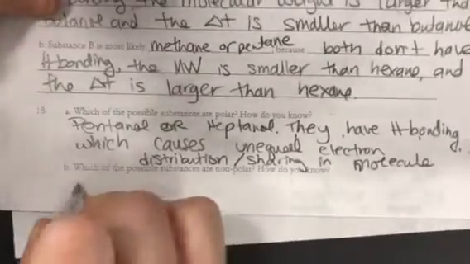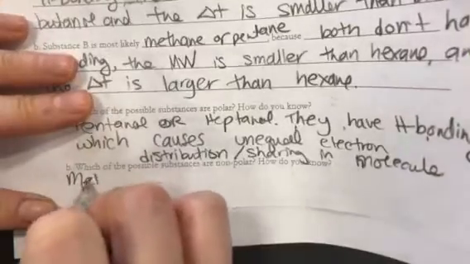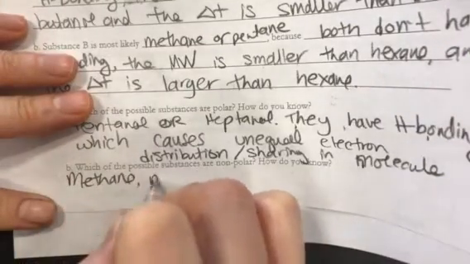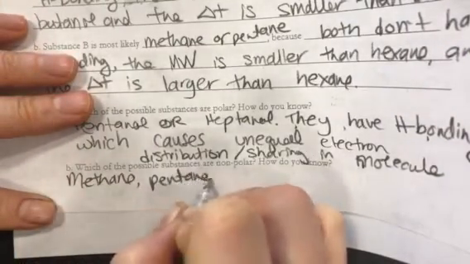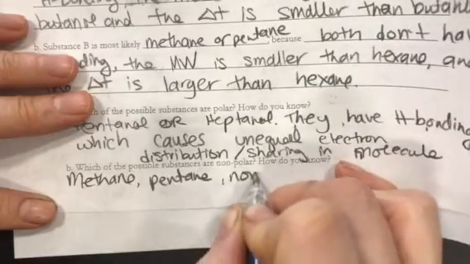So we've got methane, pentane, and nonane.